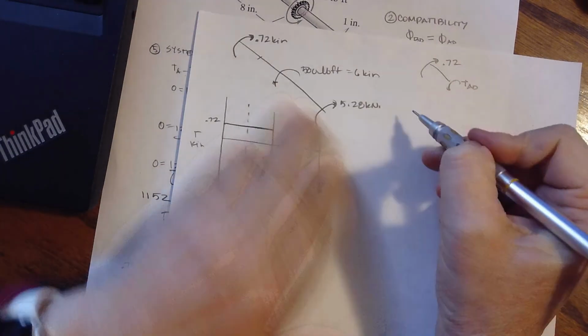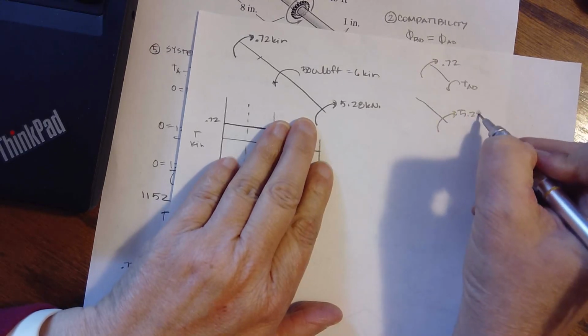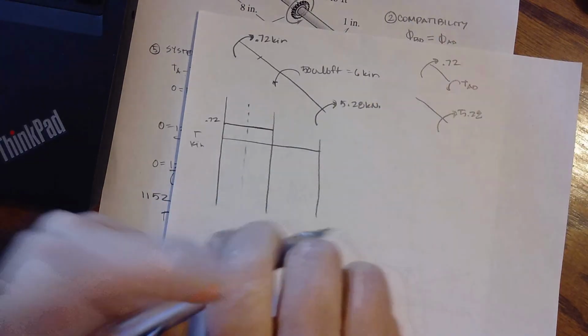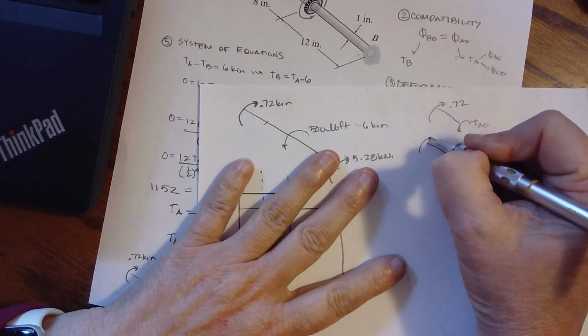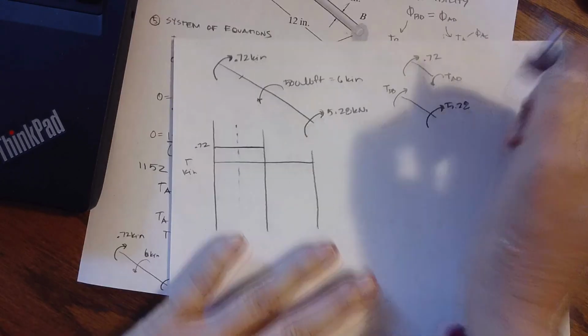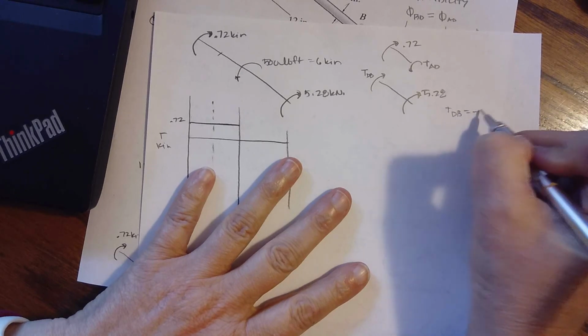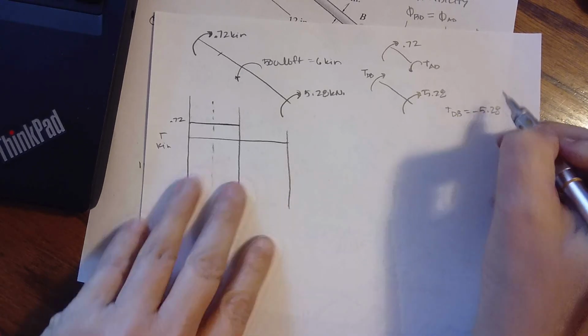And as I'm going backwards, I have 5.28, and then I put the butt of my hand where I cut it. So going backwards is positive. That is positive, torque from D to B. So when I sum, I'm going to find that torque D to B equals negative 5.28.